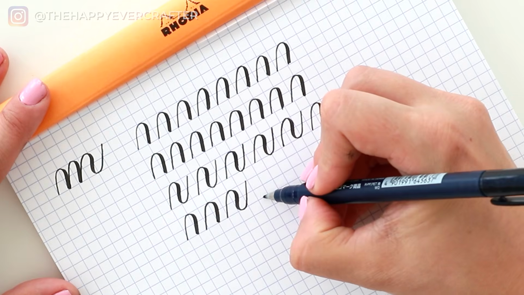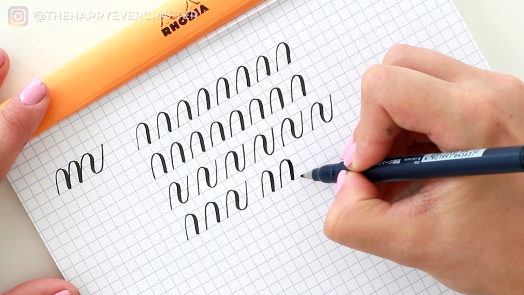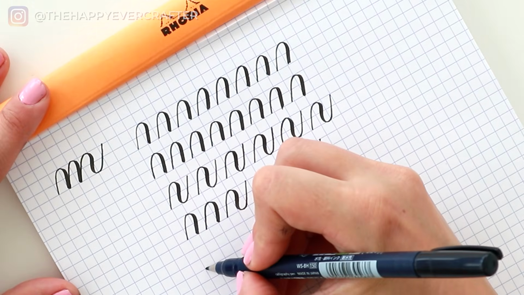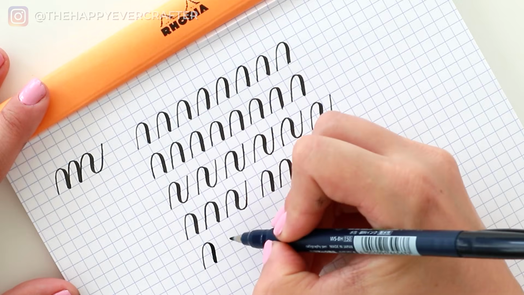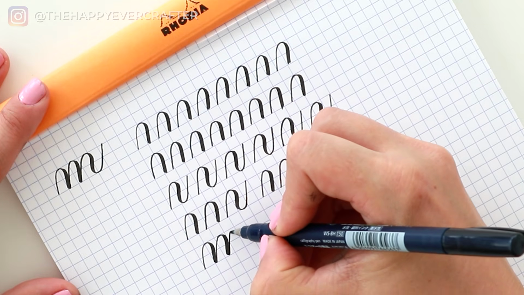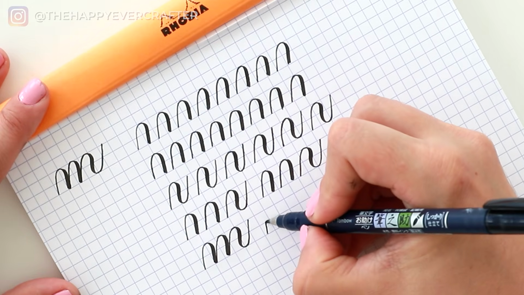And if you notice, these are all on the same angle. At this point, it's going to look nothing like a letter. And then when we put them together, overturn, just touching the next overturn, just touching the compound curve. And that gives us the letter M.